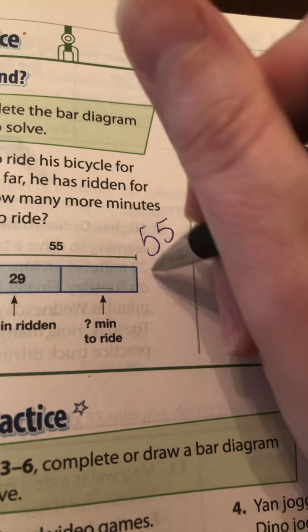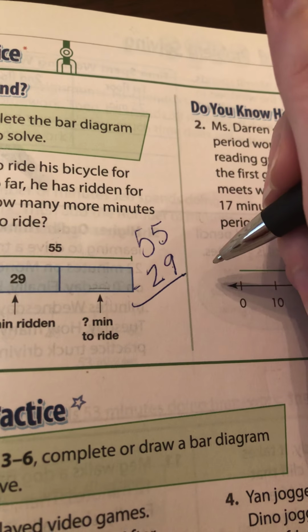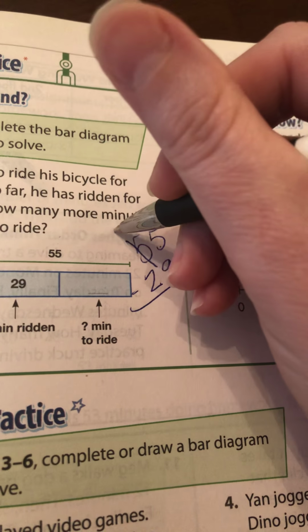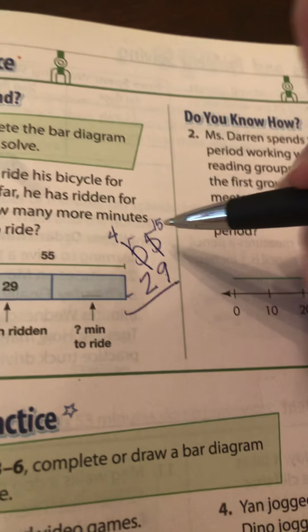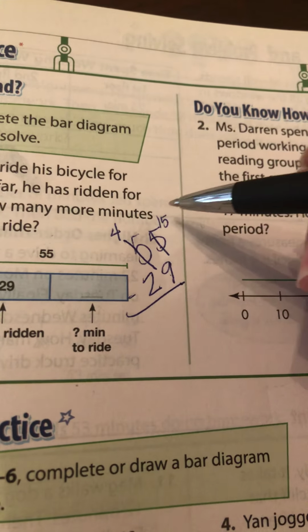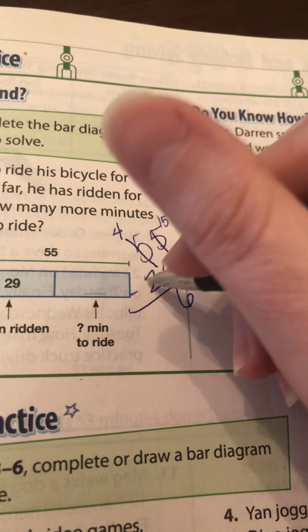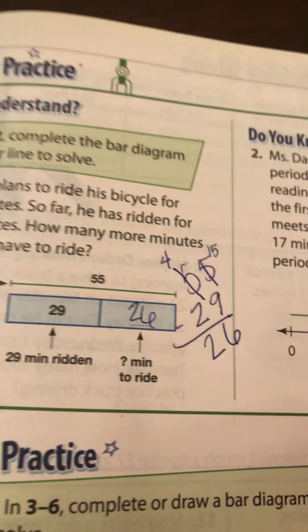So 55 minus 29. 5 minus 9, uh-oh, more on the floor, can't go. So you have to borrow. Take 1, give 10. 15 minus 9, that's 6. 4 minus 2, that's 2. 26 is the missing number.